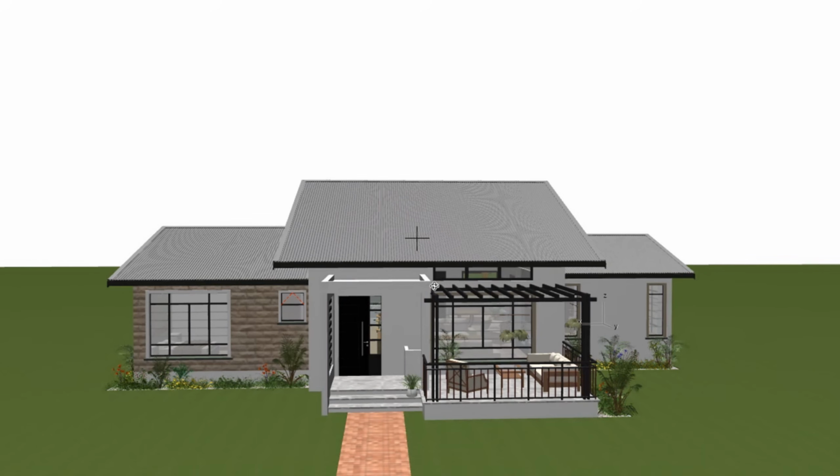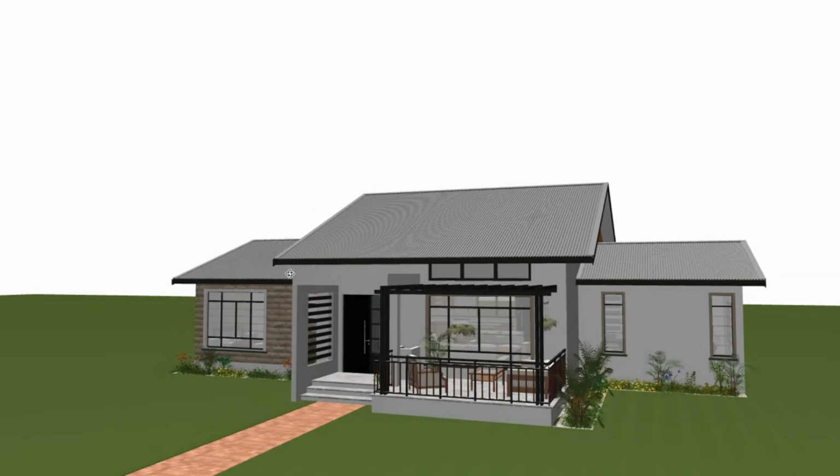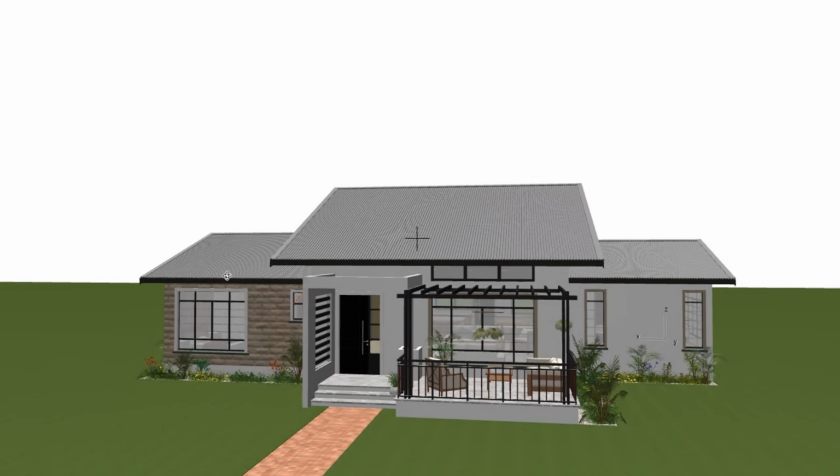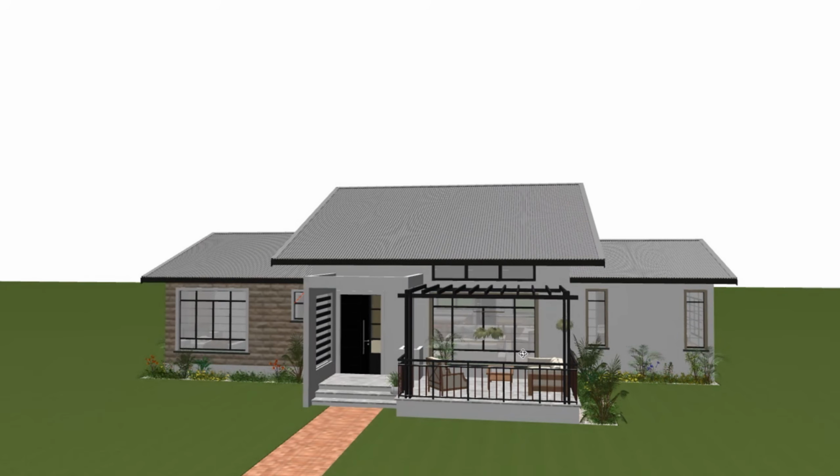And that's why we have the high ceiling height, which is not level with these other wings of the house.